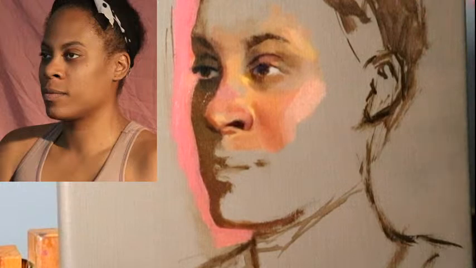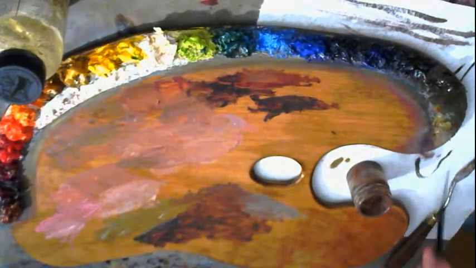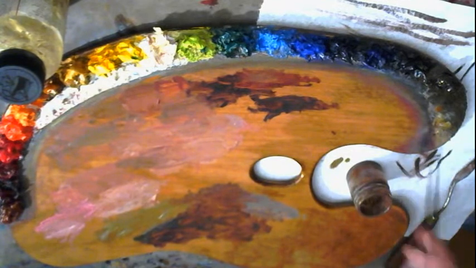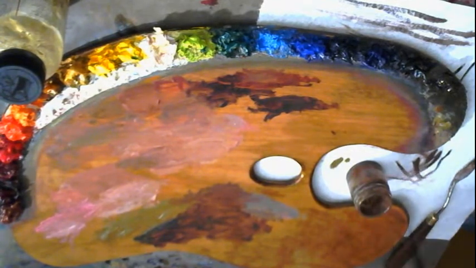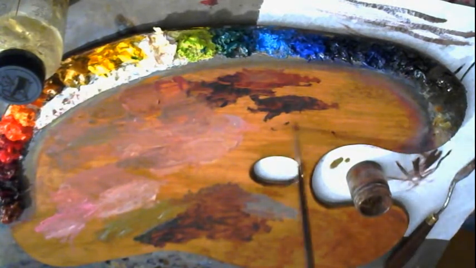Alright, so let's move on towards the mouth now. I'm going to start off with some little dark accents. Cleaned off the brush a little bit.